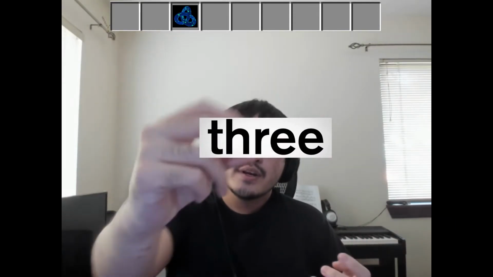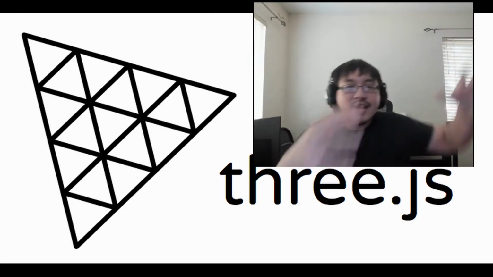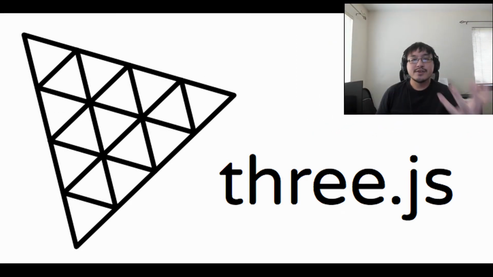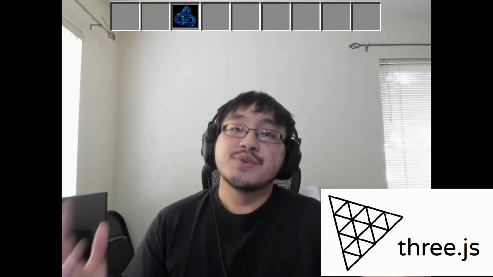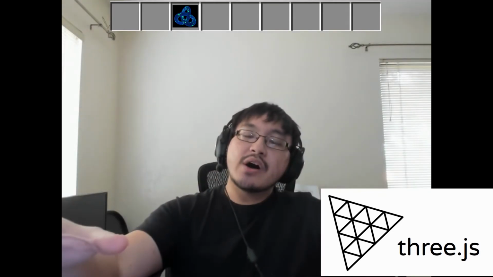I also used Three.js, which is a JavaScript library / API used to display 3D graphics in a web browser using WebGL. Now I use this for 3D visualization because it allowed me to very easily render 3D models within the browser without any proprietary plugins, all while using JavaScript.